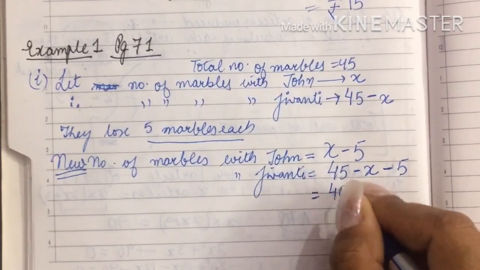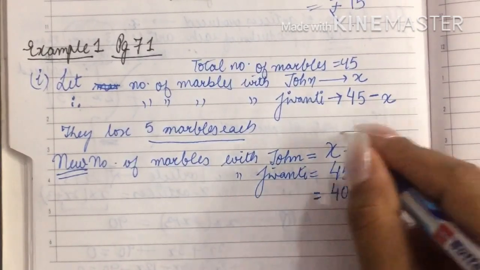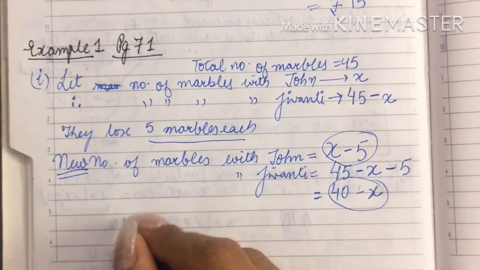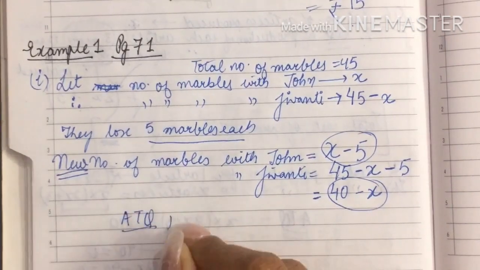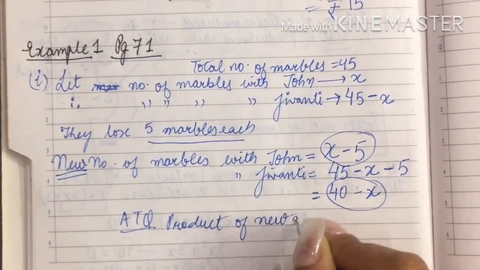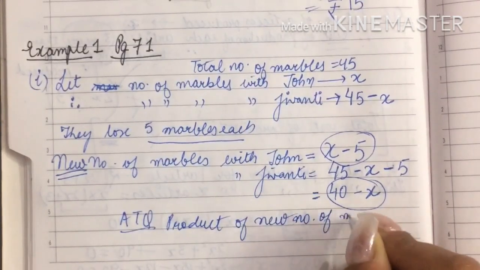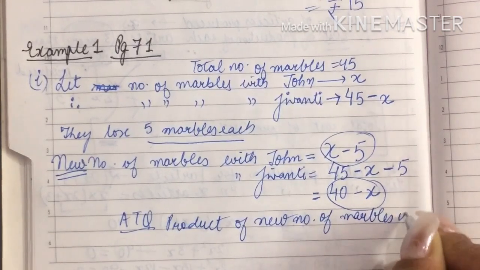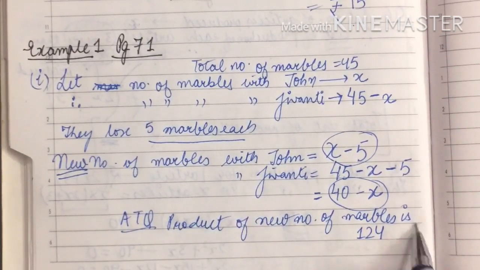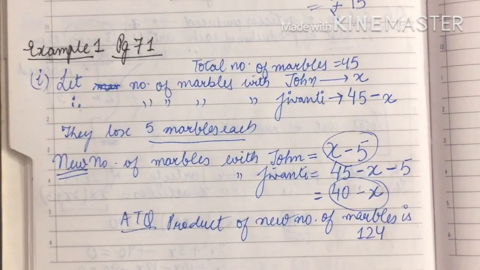So this is 40 minus X. So this is the new number of marbles. And according to the question, the product of the new number of marbles is 124. This is what I'm going to use to form the quadratic equation.